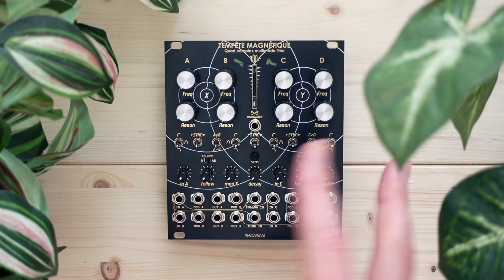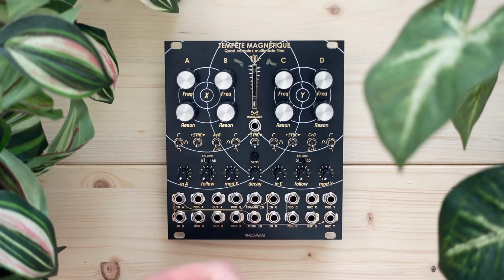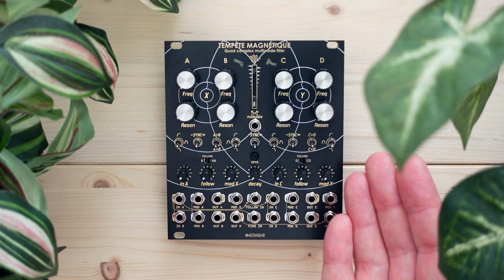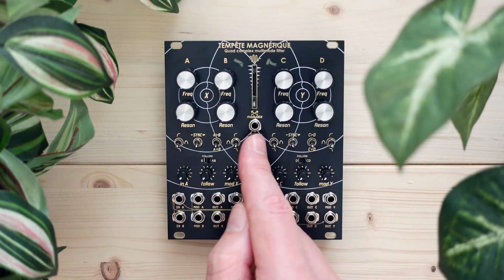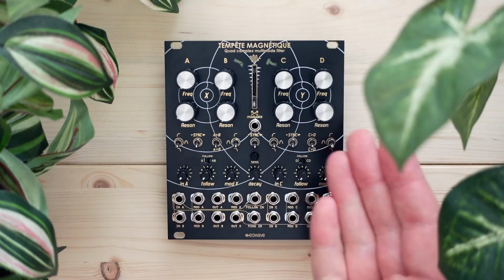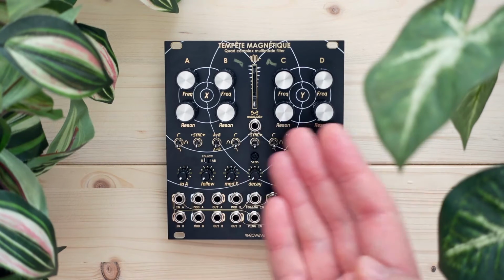But remember, the attenuators of each pair's modulation input are still used to set the maximum depth of modulation. The cross-modulation amount slider also has a CV input, in which case the slider functions as an attenuator for the incoming signal.